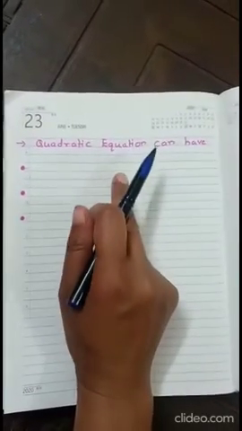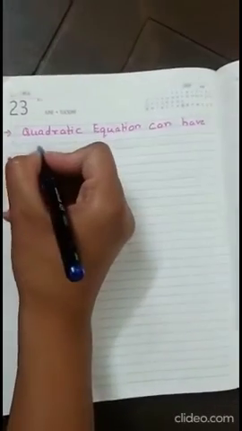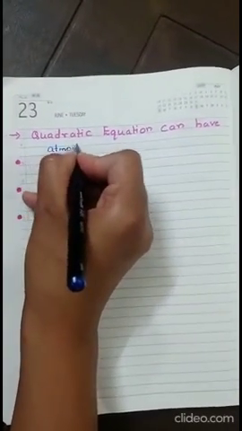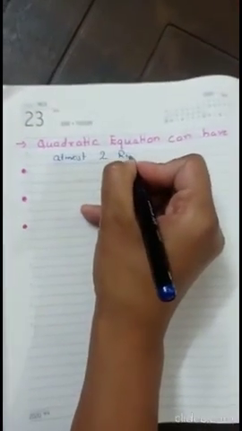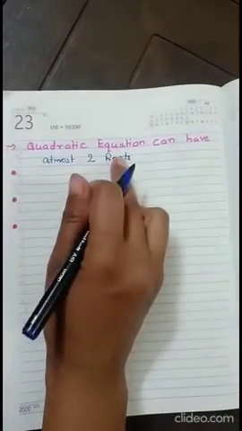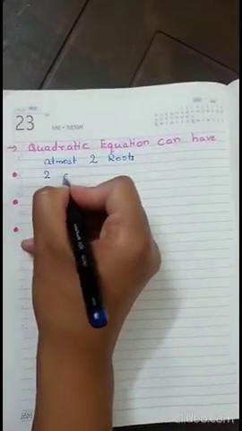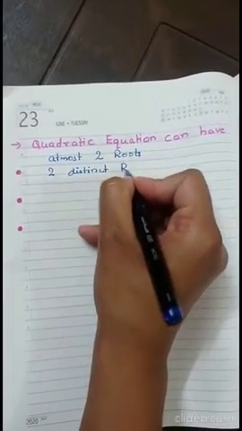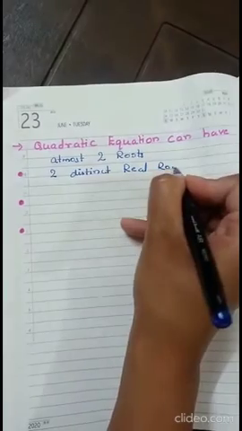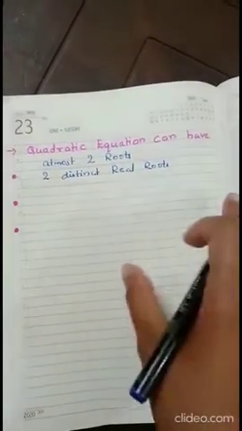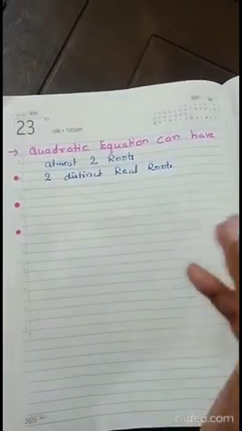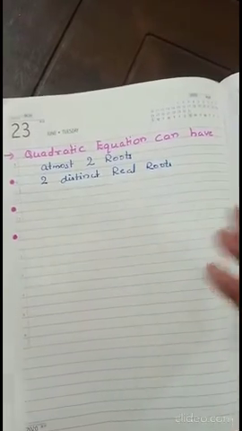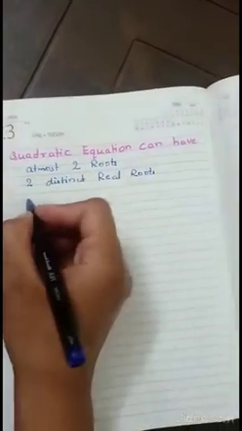Thus, quadratic equation can have at most two roots. The given quadratic equation can have two distinct real roots. That is, the given equation can have two different values for the roots.